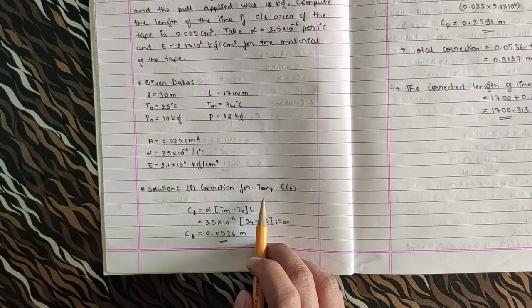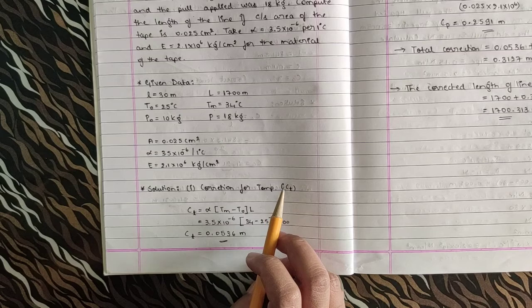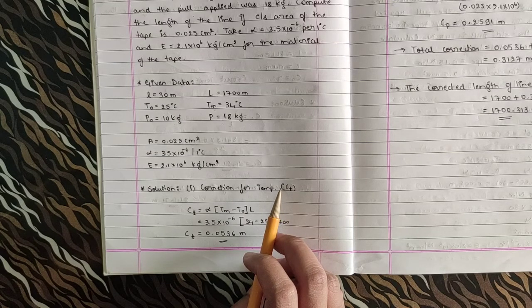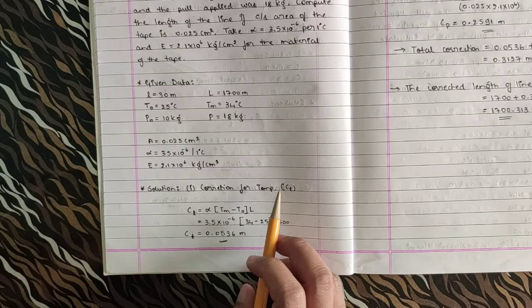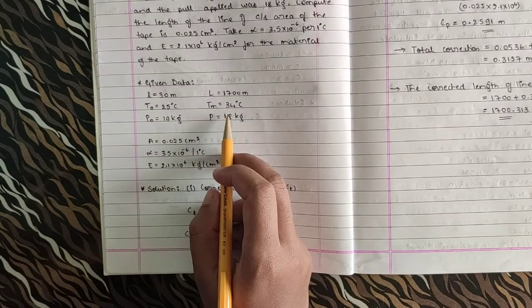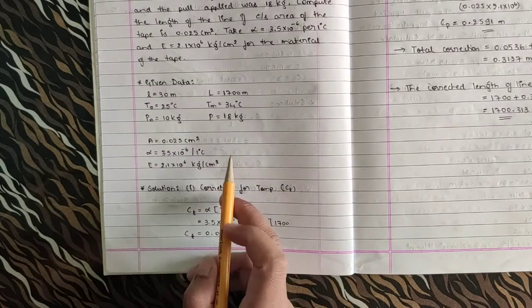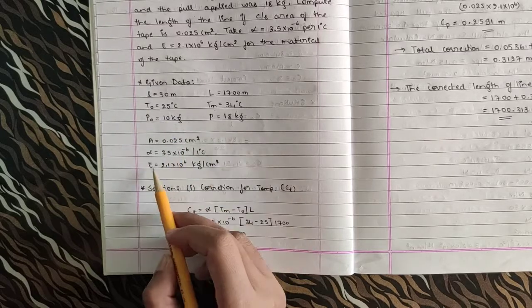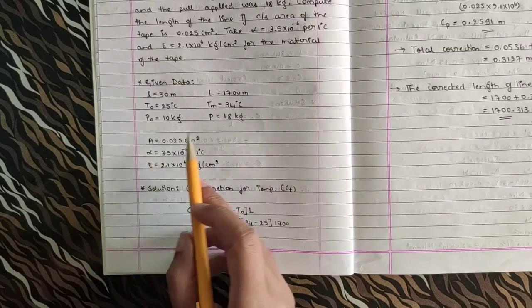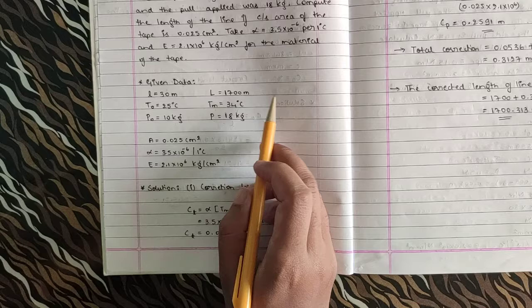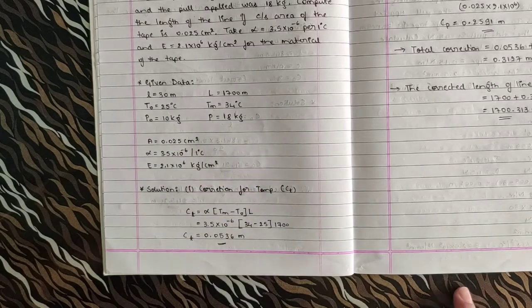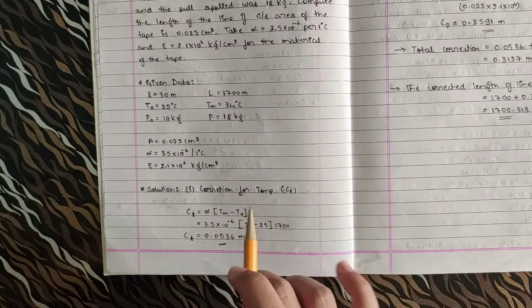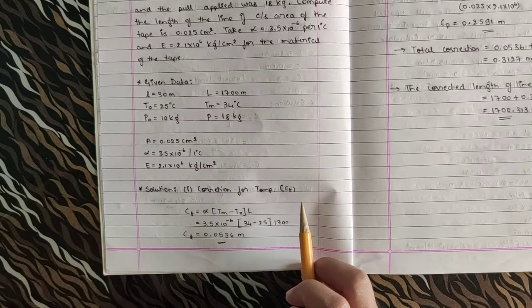For this we need the area, the standard pull and the pull during measurement, and even the measured length, capital L. Two pulls are given, E is given, A is given, then L is also given. So we can calculate both the correction for temperature and the correction for the pull.